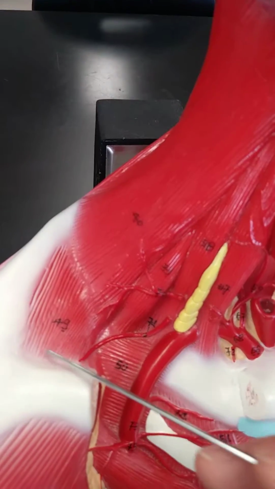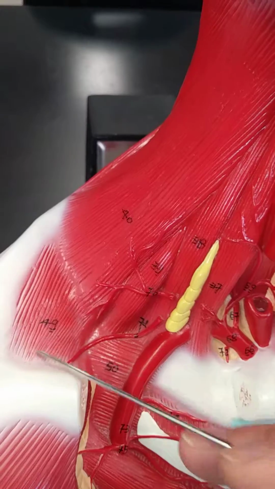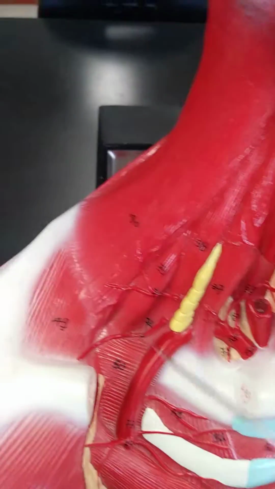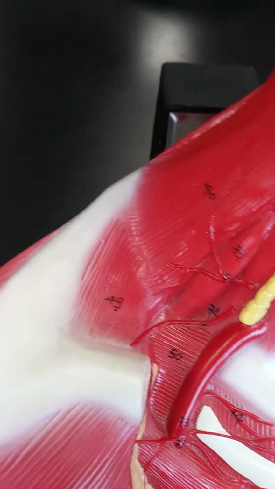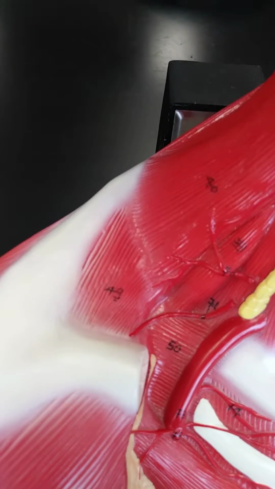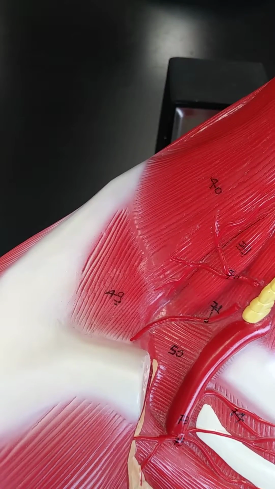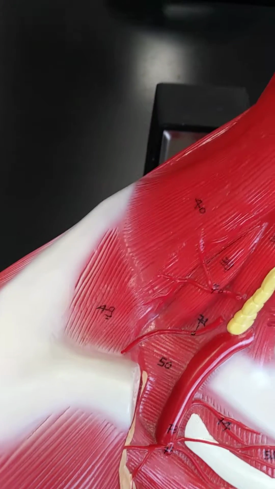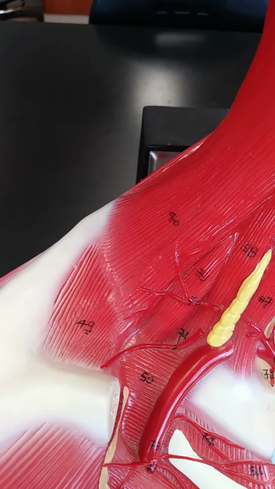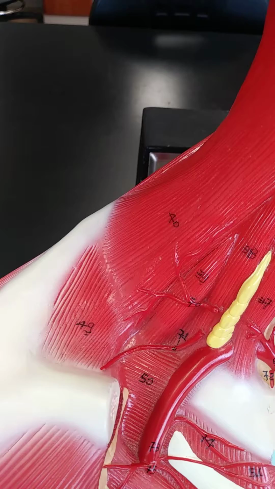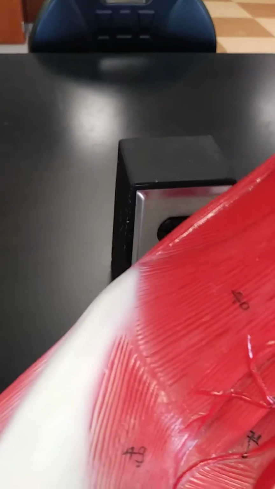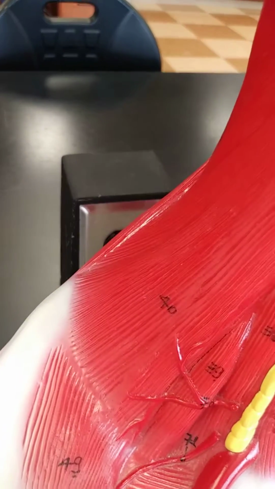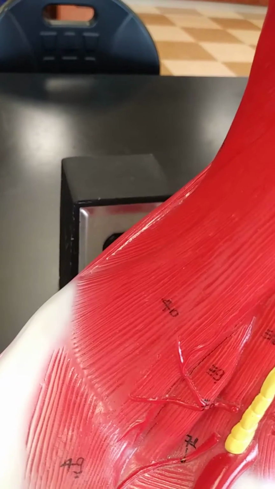For number 49, this is on top of the scapula. This is a posterior view, within the superior portion of the scapula itself. So we would call it the supraspinous muscle, because we have the supra and we have the infraspinous. And number 40, from the posterior aspect, is the levator scapulae muscle.